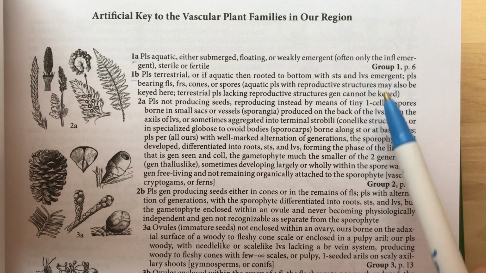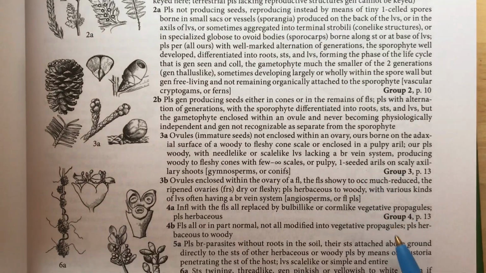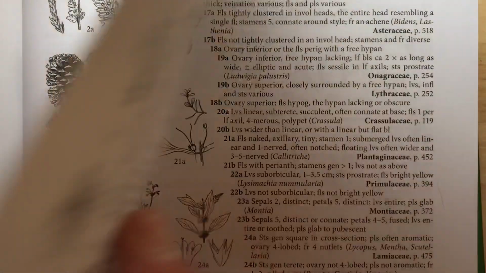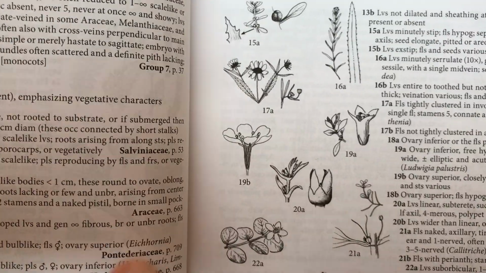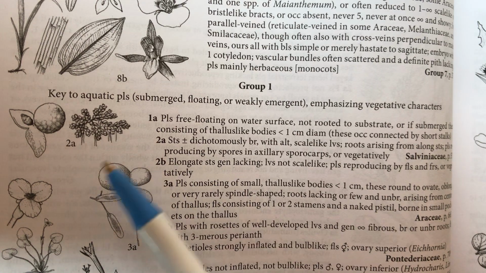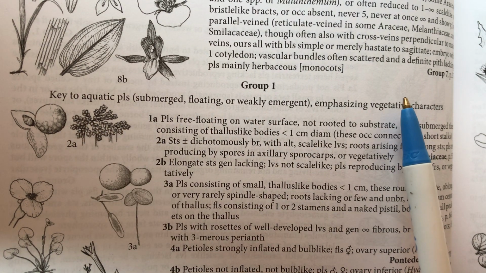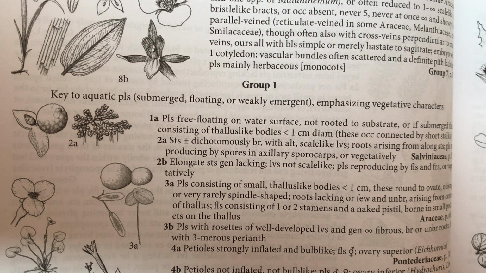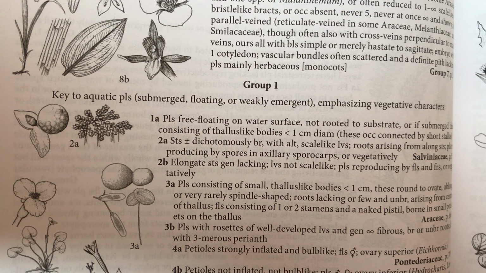You'll notice that this family key is keying things into groups, and you can read those groups. Those groups will pop up individually on the next pages. So for example, group 1, this is the key to aquatic plants, okay, which we're not dealing with, but one of our other groups is going to be the key we are dealing with.